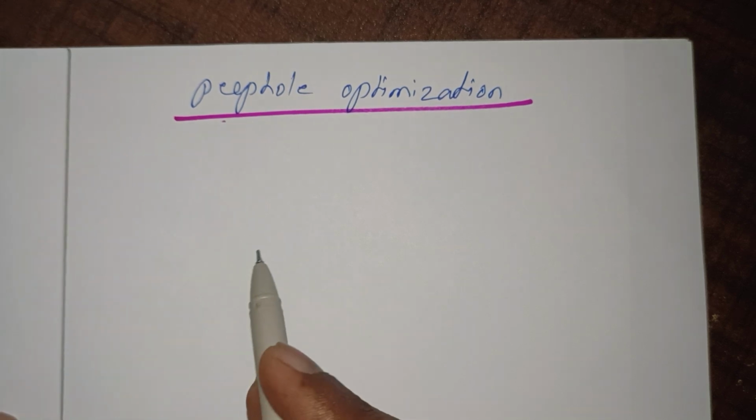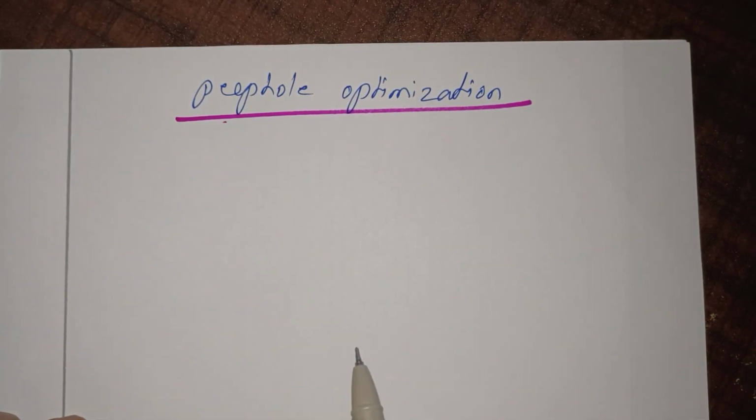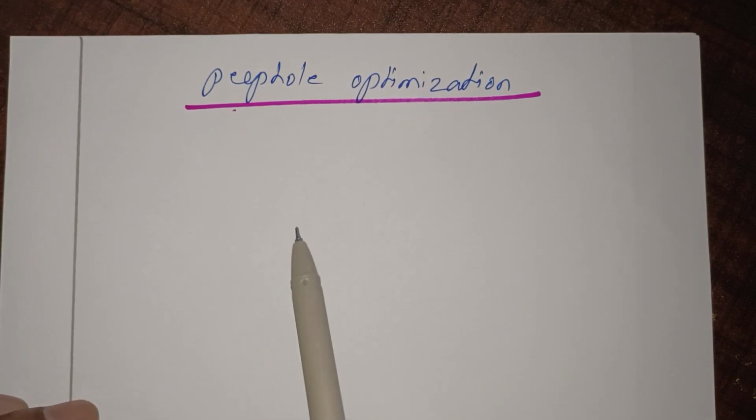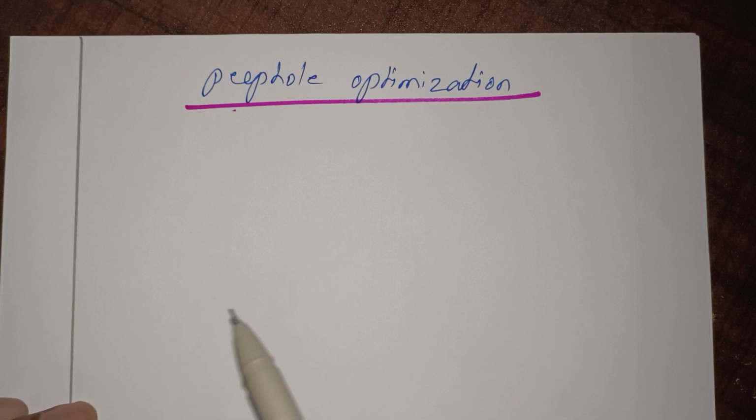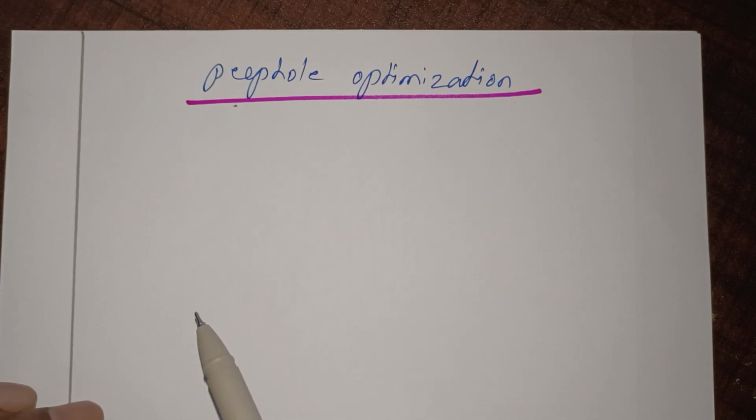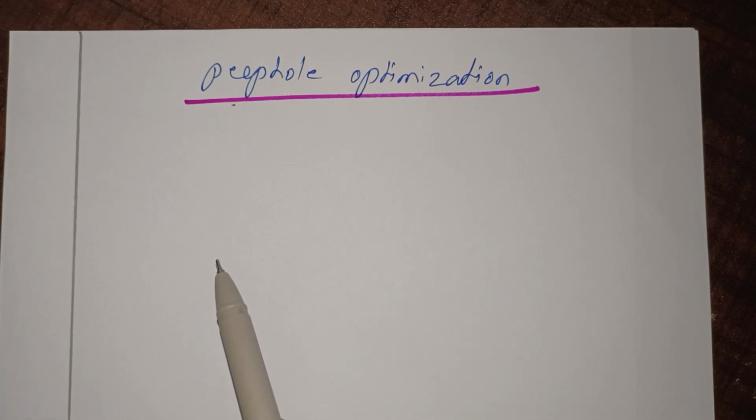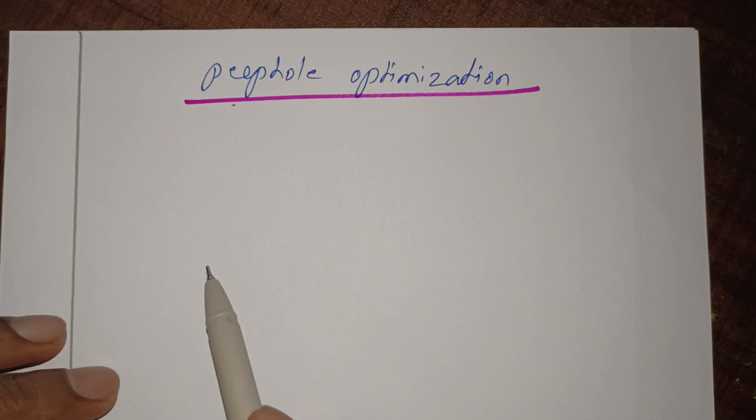Now I'm going to explain the Peephole optimization technique. This is the second approach. We can see how optimization can be done through Peephole. So what exactly does it do? Point number one, it reads the code statement by statement.